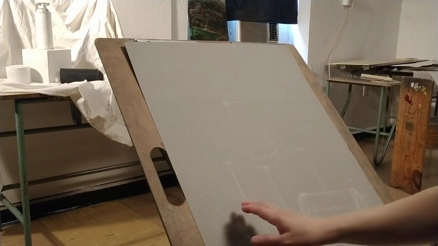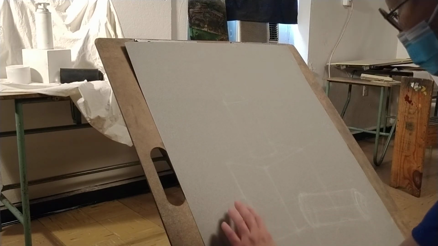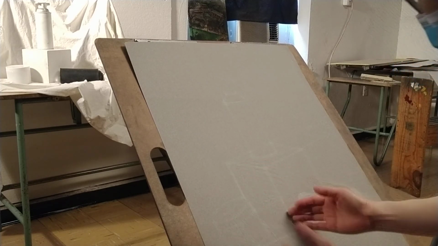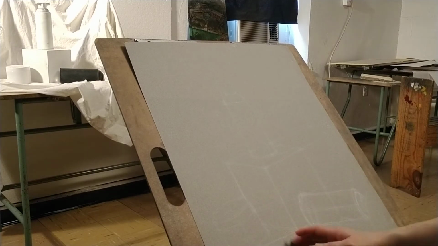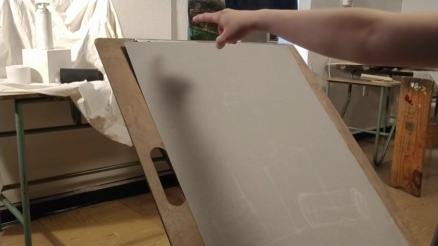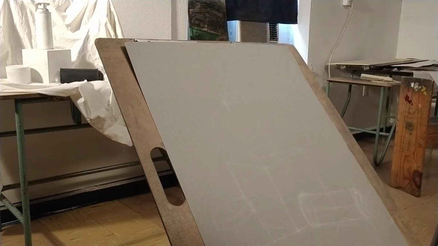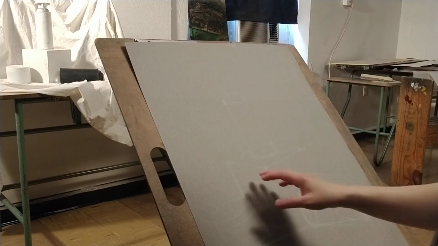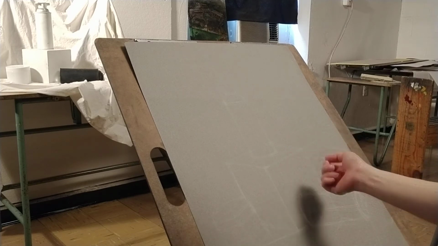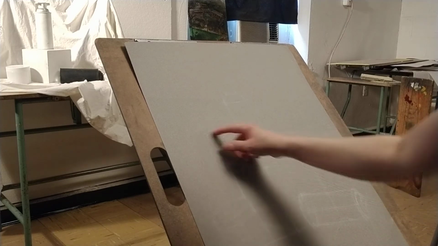So then again, you can make sure that the position of this jar with the side of the cube is correct, especially if the negative space reads the same as the one that you see in front of you in the still life. Okay, and the other thing that we did was, while I was sketching, I talked about perspective.